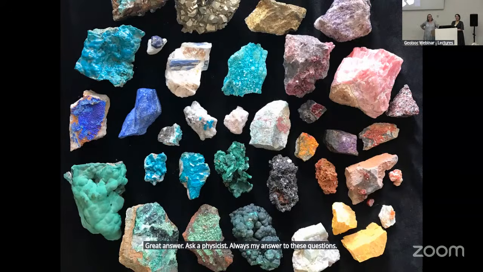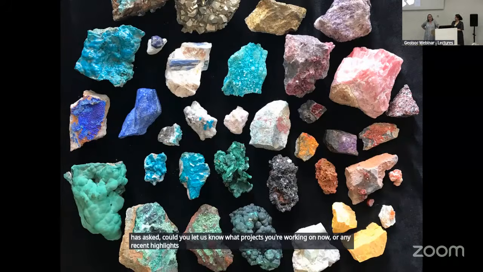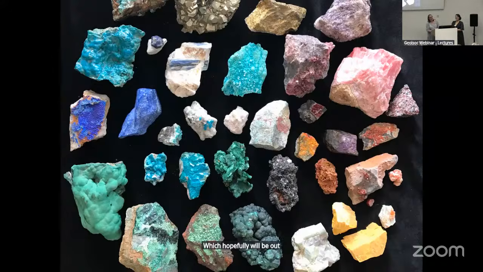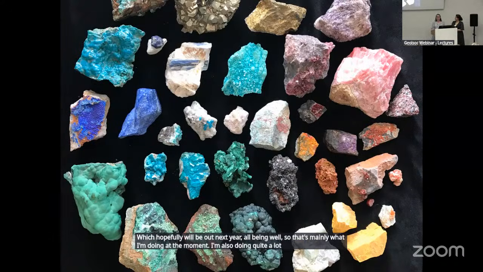And Lucy has asked, could you let us know what projects you're working on now or any recent highlights? I'm writing a book on pigments, which hopefully will be out next year, all being well. So that's mainly what I'm doing at the moment. I'm also doing quite a lot of work on Copperas at Blenheim Palace and how it's been used historically. And just messing around, really, making stuff and having a go.